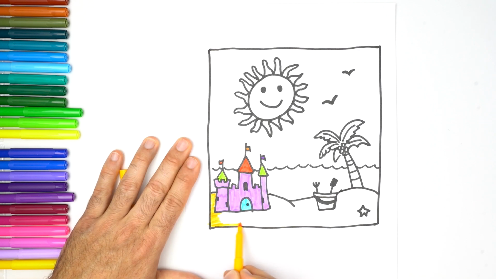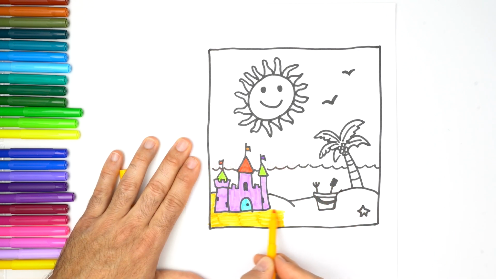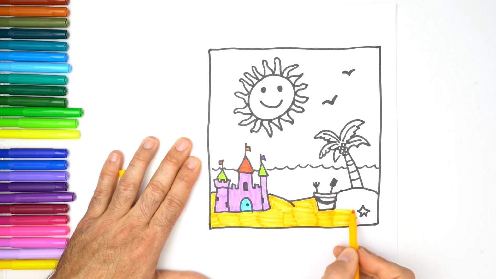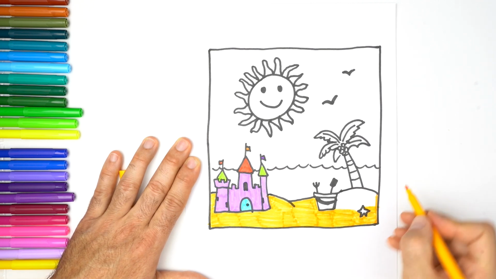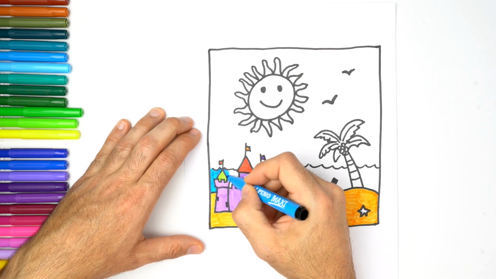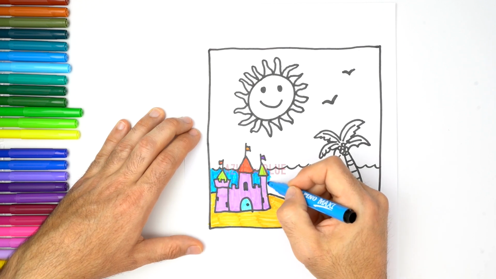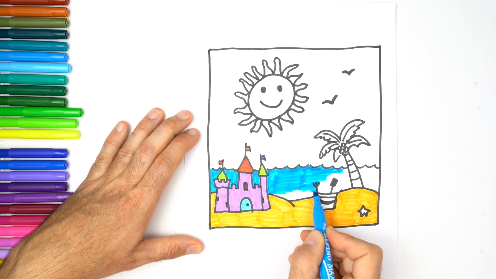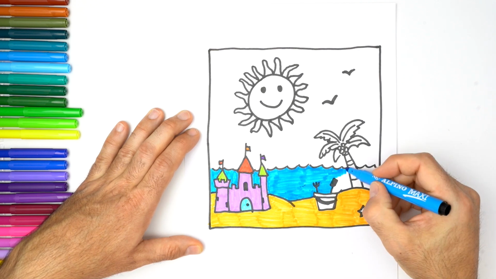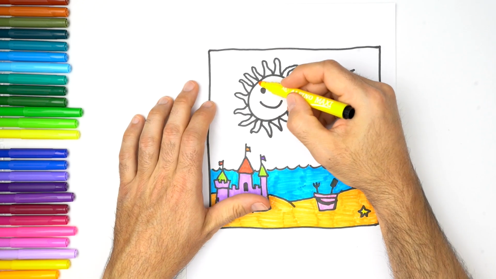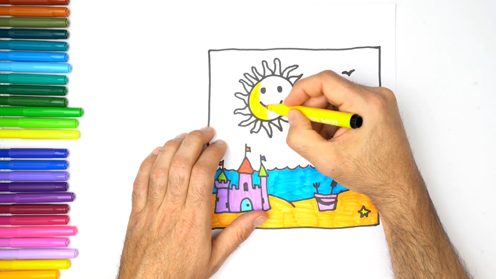Let's go with orange, that in Spanish is said naranja. Let's go with the blue color, which in Spanish is AZUL. Let's go with the yellow color. Yellow in Spanish is AMARILLO.